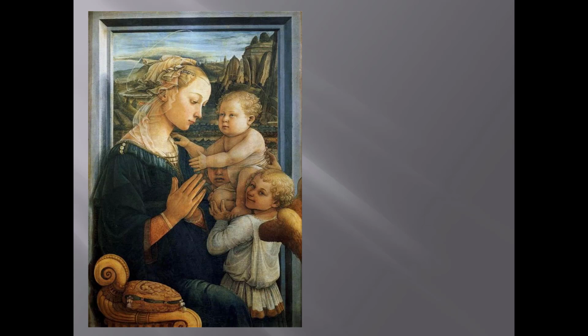How does the artist use shading and shadow? What kinds of personalities does he give his figures? What kinds of perspective does he use? Are there symbols in these paintings? How does this painting reflect a new Renaissance approach to depicting biblical figures and saints?